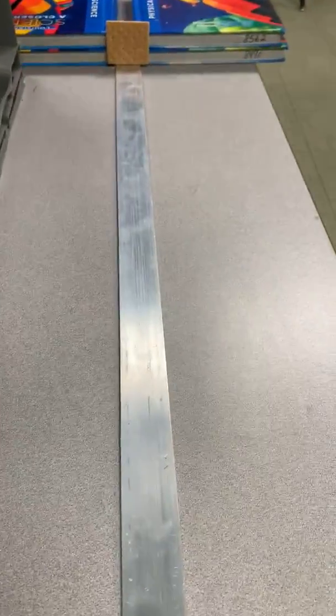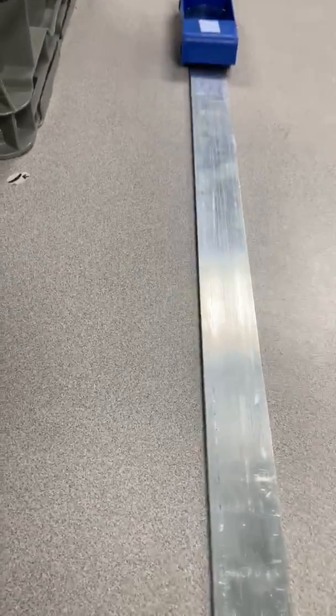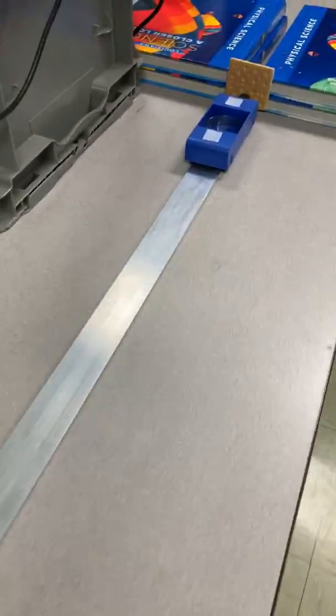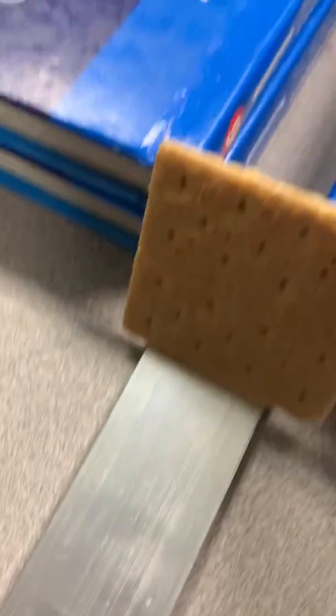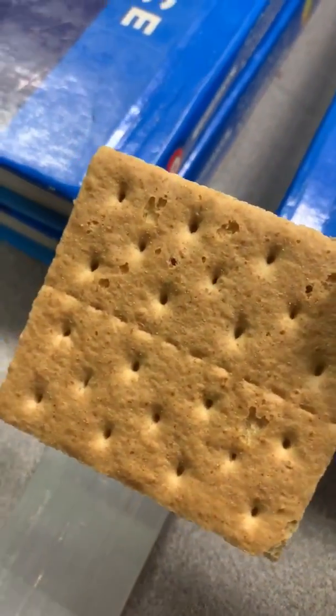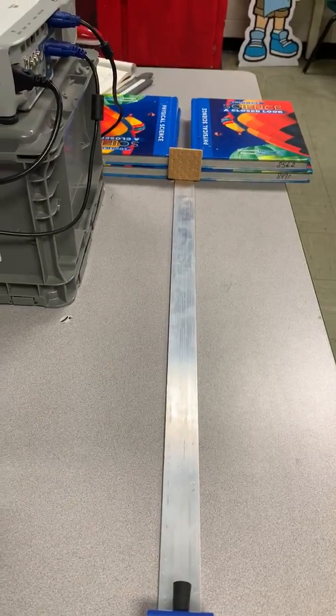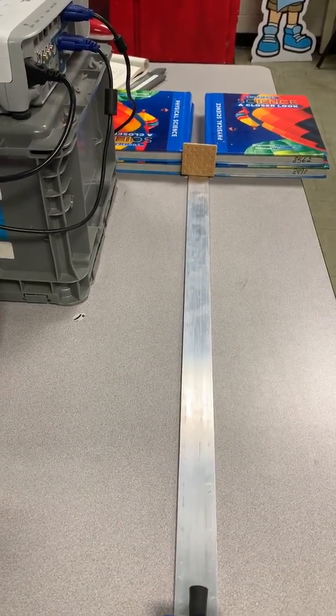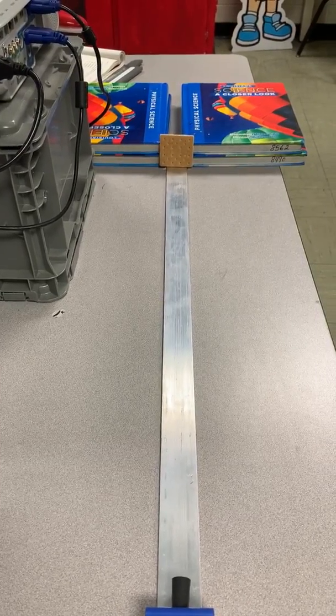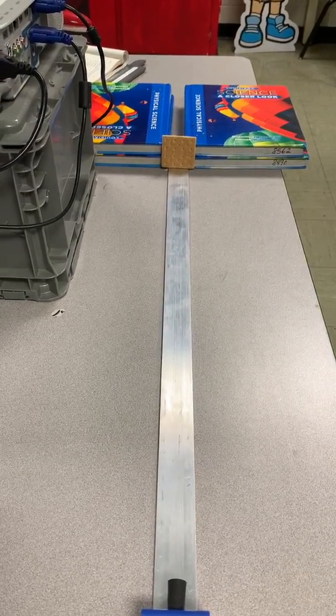All right, let's go back for the third trial. This is the third trial for a slow roll. All right, so again, the slow roll, and let's note the damage. Now, you should have recorded using the chart the amount of damage for each trial under the slow roll.